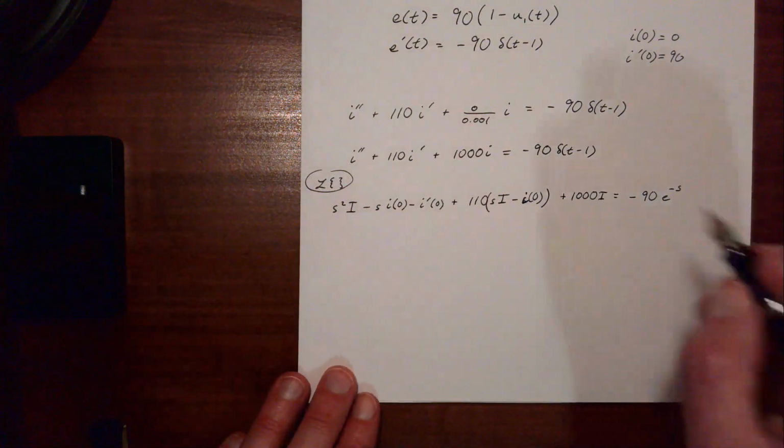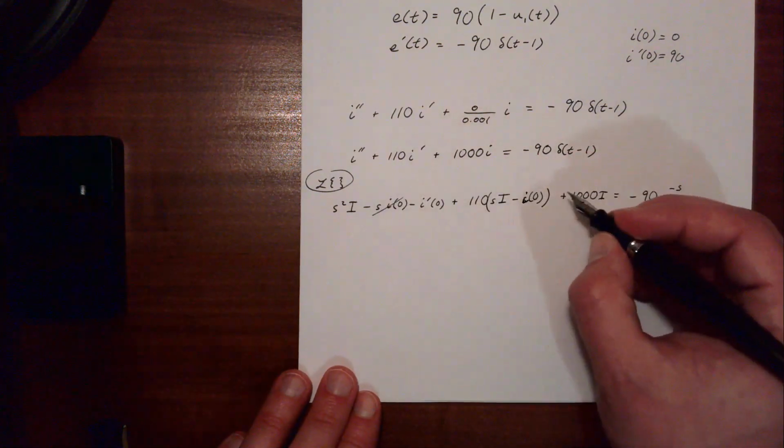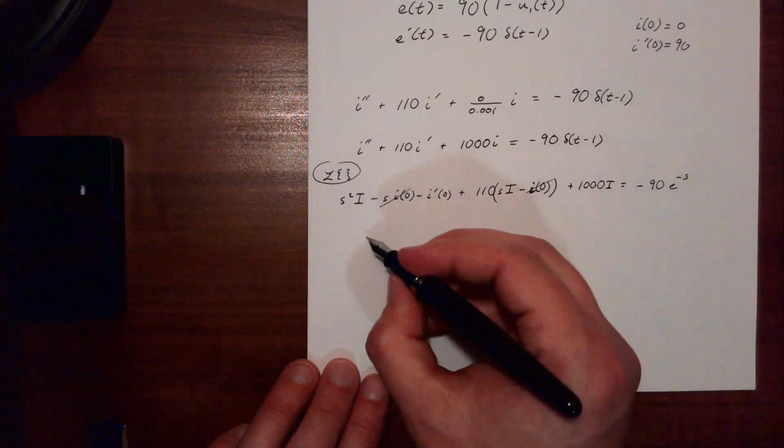All right, so this is going to be just 0. This equals 90. This equals 0. So what have we got here?